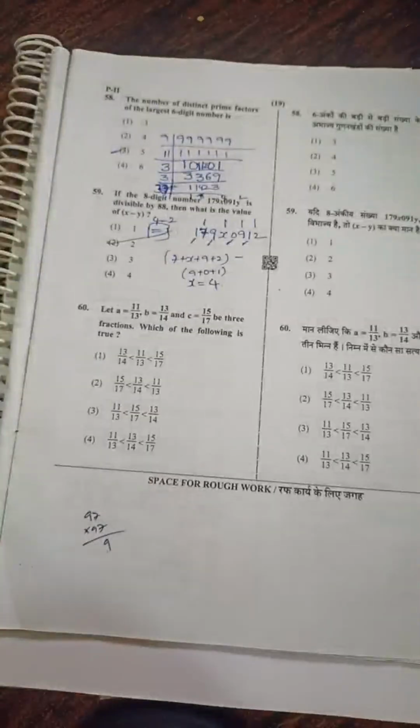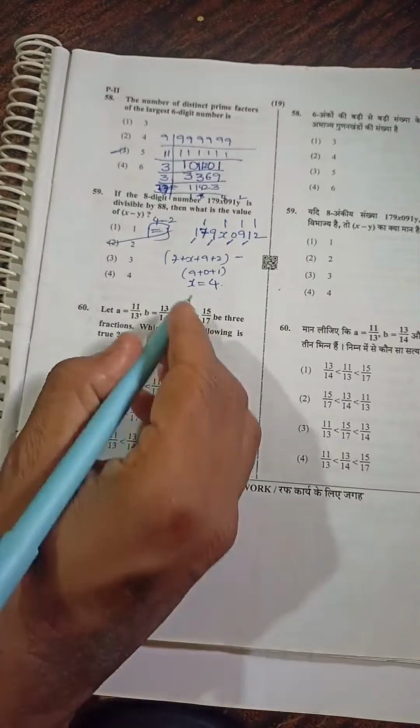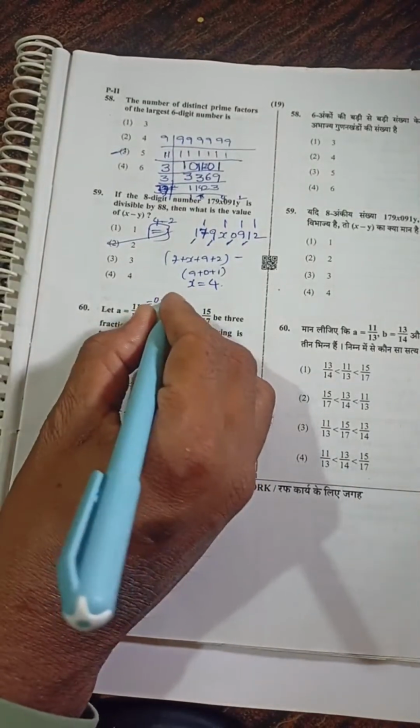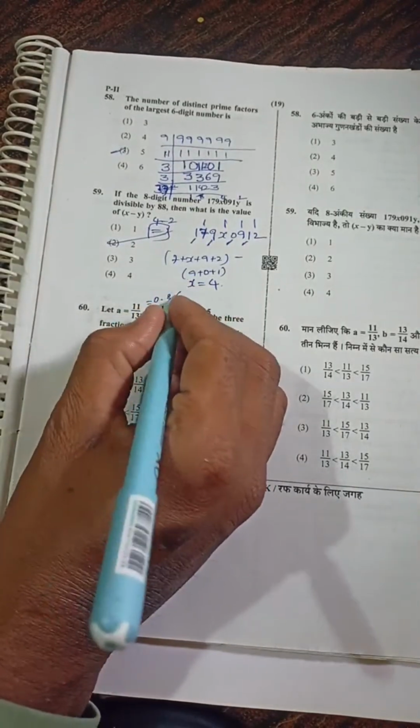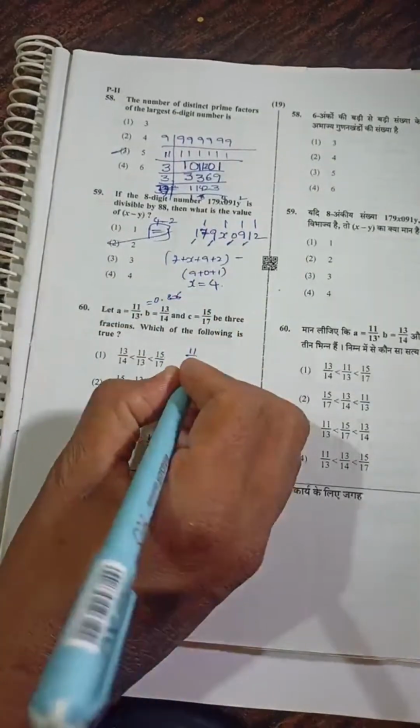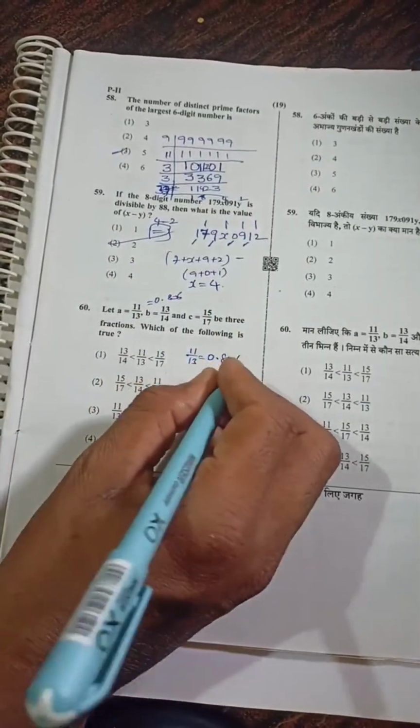Now see question number 60. A value, B value and C value are given. Which of the following fractions are true? If you divide 11 by 13, you are getting 0.846.